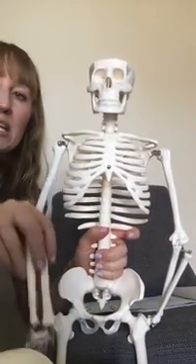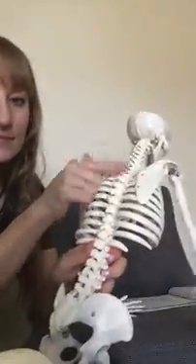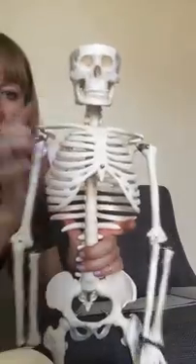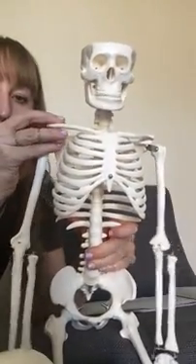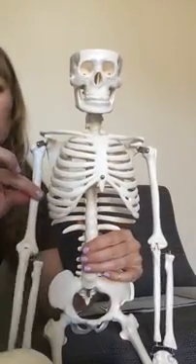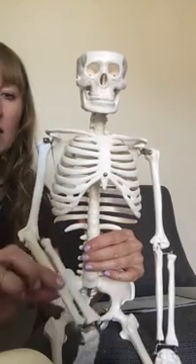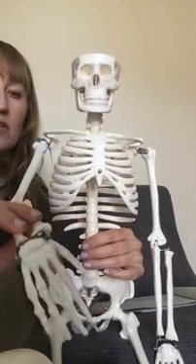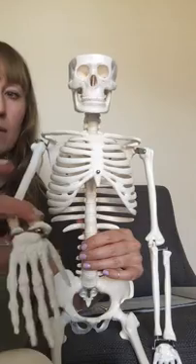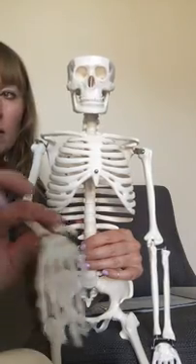So we'll start with the pectoral girdle, which is the scapula, which hooks onto the clavicle. It helps form the ball and socket joint for the humerus. Then we have the ulna here, and then the radius, which is on the same side as our thumb right there. Then we're going to go into the hand, and the hand gets a little more complex.